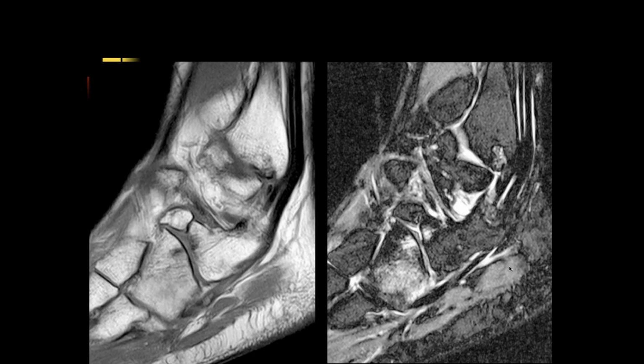Okay, Michael. All right, so there's this well-corticated non-displaced bony fragment on the superior aspect of the calcaneal cuboid articulation, and there are adjacent degenerative changes of the calcaneal cuboid with significant subchondral marrow edema and sclerosis.